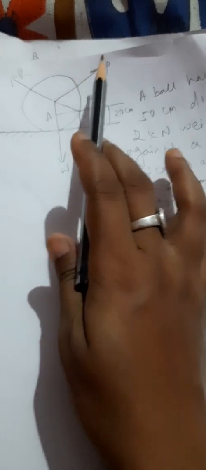Here three forces are acting, but if we calculate the moment here, the line of action of the reaction force is passing through this point. So the moment created by this force is 0, because the perpendicular distance between the point and the force is 0. And what is the perpendicular distance between this force and the point B? It is the radius of this ball.